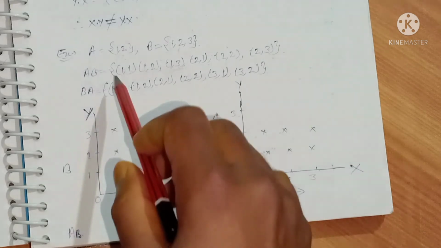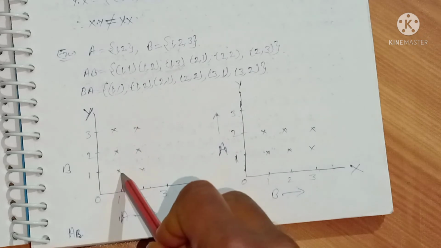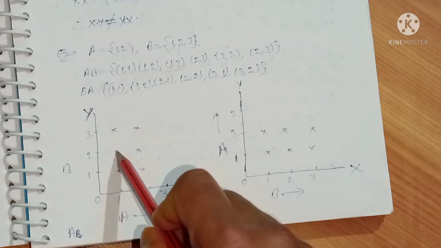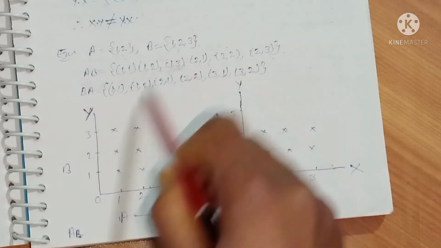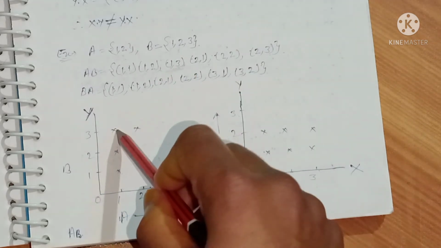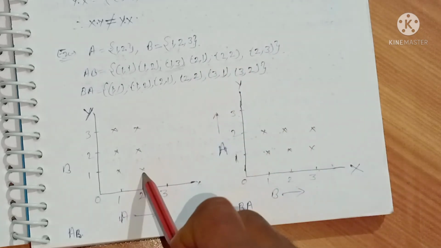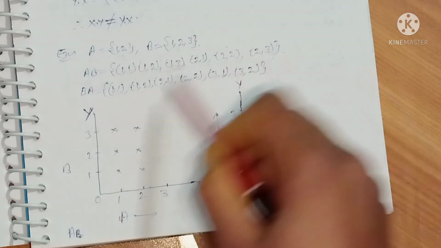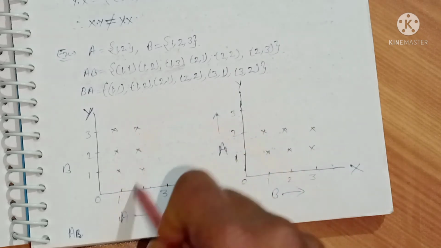First of all, here it is 1 comma 1. Then 1 comma 2 here, then 1 comma 3. So 1 comma 3 is here. In the same way, the remaining: 2 comma 1 here, 2 comma 2 here, and 2 comma 3 here. Okay, so this is about AB.